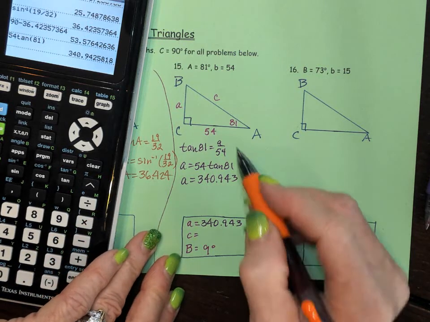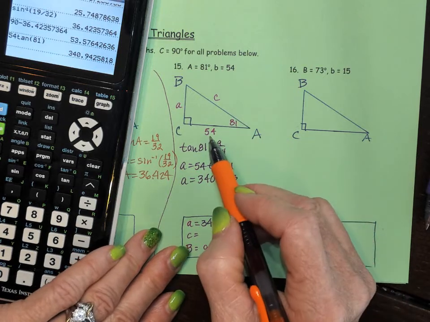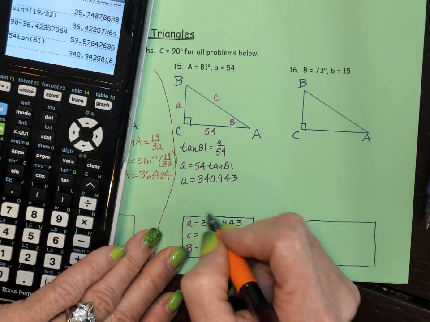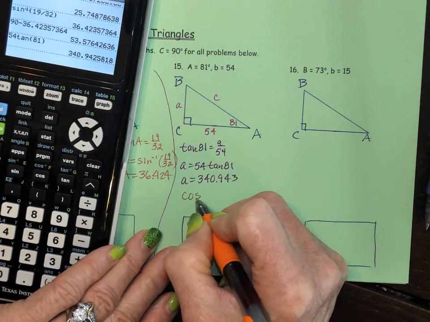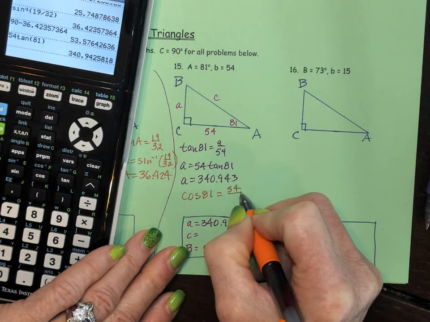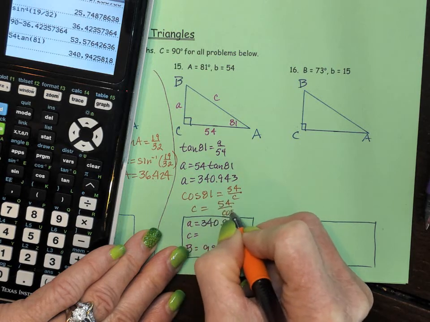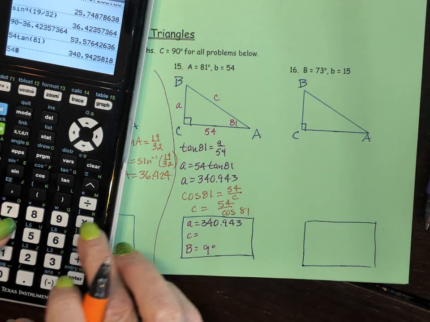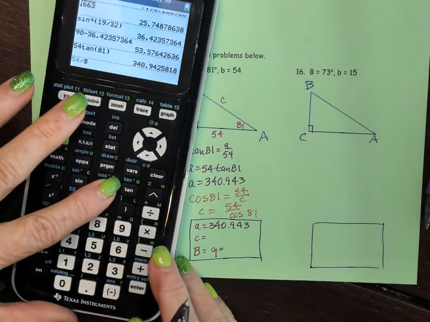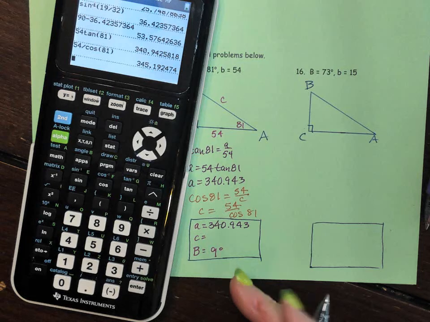And to find what's left, side C, adjacent and hypotenuse, cosine of 81 is 54 over C. So 54 divided by cosine 81 is 345.192, yep.